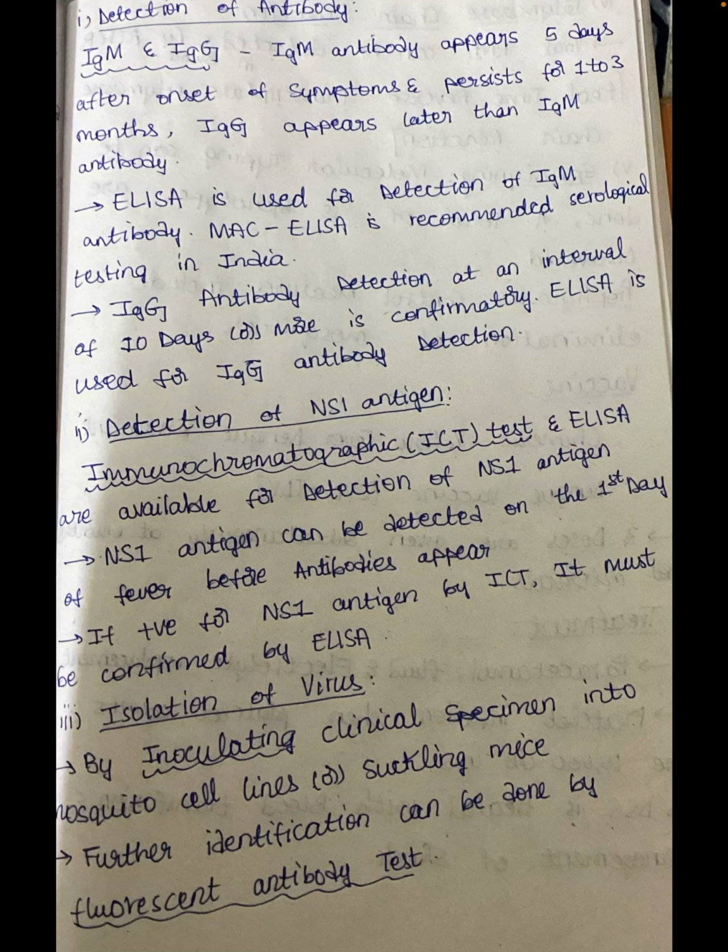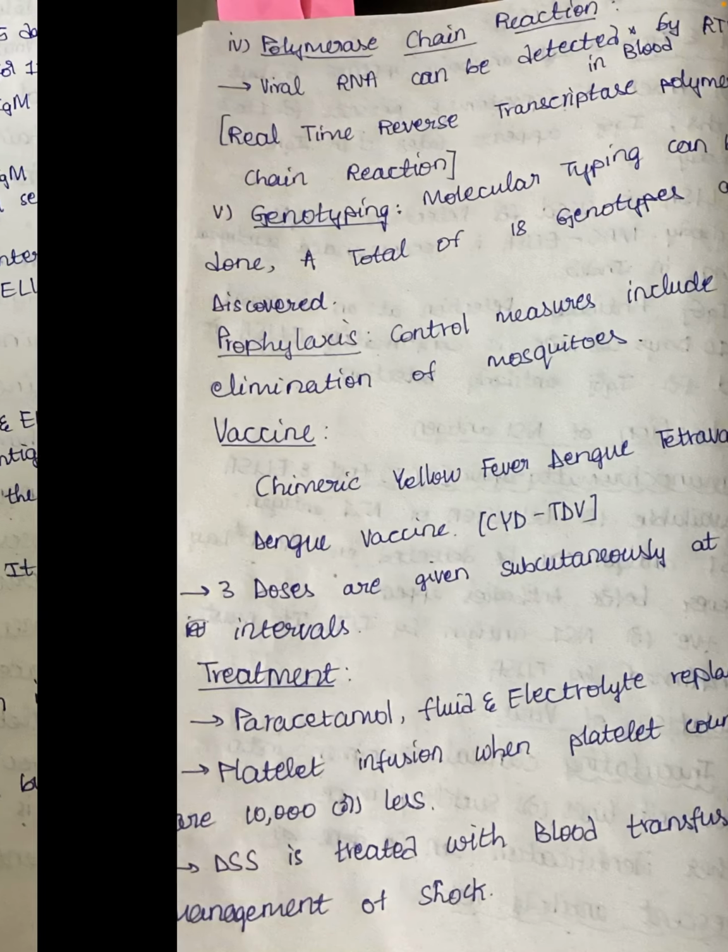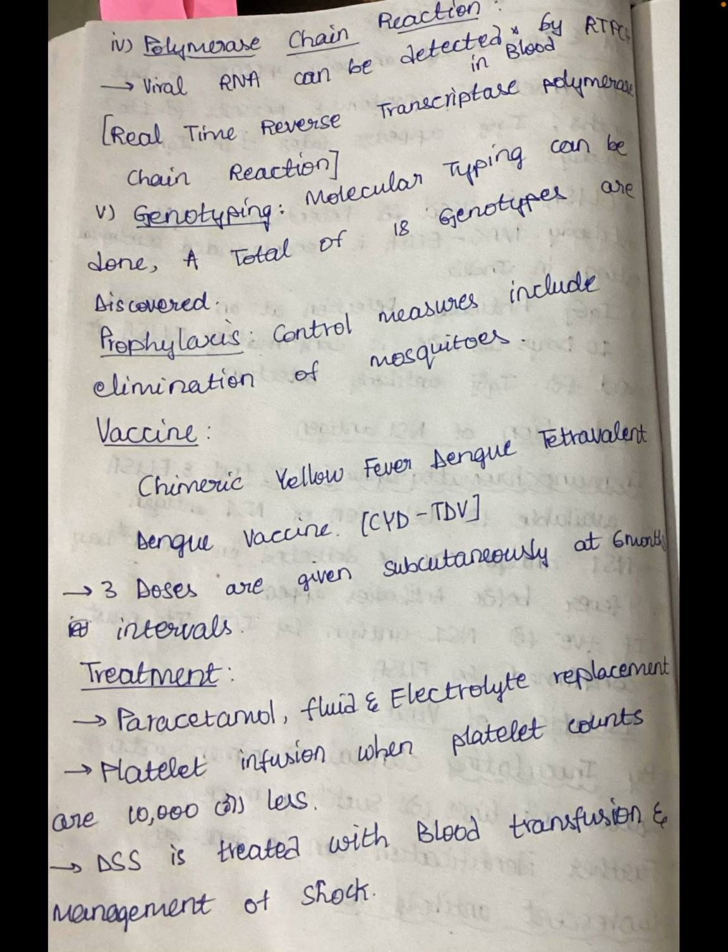Isolation of virus. The virus can be isolated by inoculating clinical specimen into mosquito cell lines. Further identification can be done by using fluorescent antibody test. Polymerase chain reaction. Viral RNA can be detected in blood of the person by RT-PCR. RT-PCR means real-time reverse transcriptase polymerase chain reaction. Genotyping. Molecular typing can be done. A total of 18 genotypes has been discovered till now.